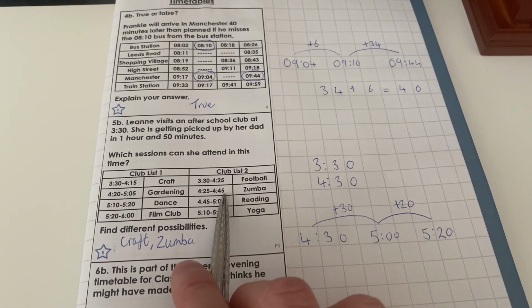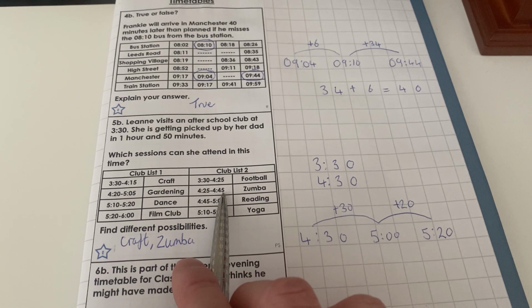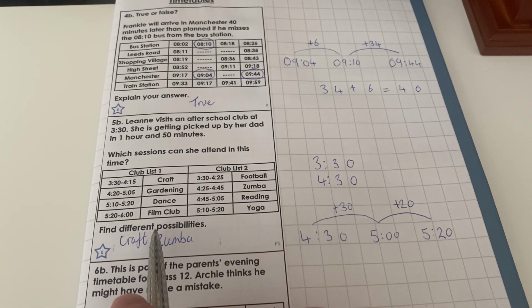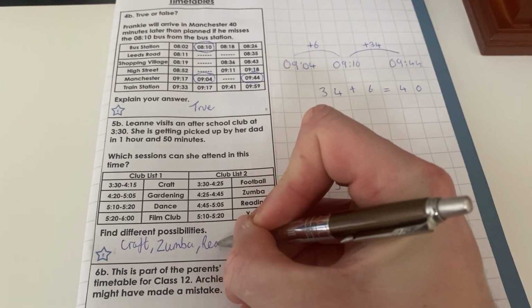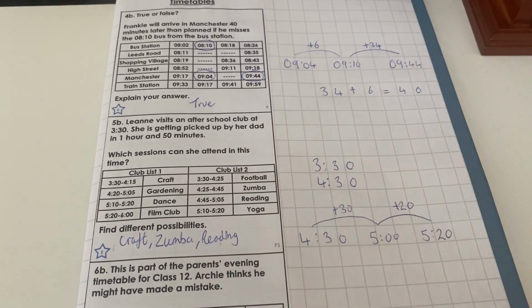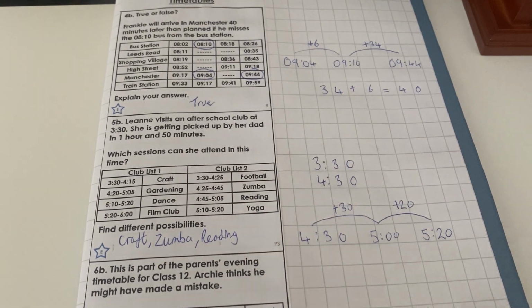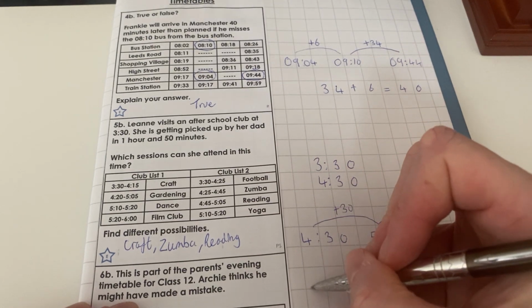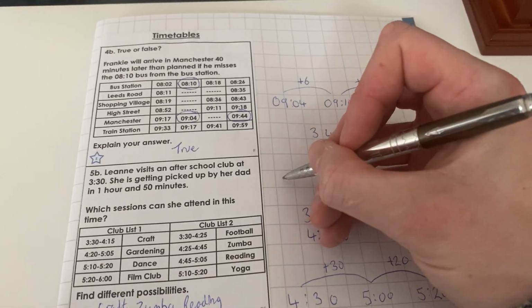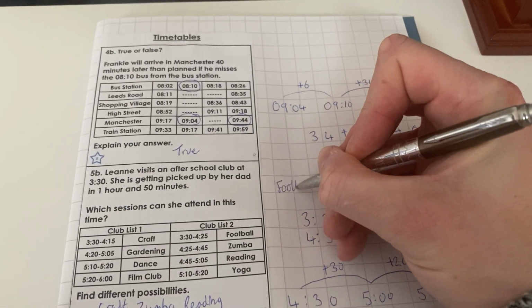So now we need to find one that starts after 4:45, but finishes before 5:20. So she could now do reading. That's one possibility. Another possibility, let's say she does football to begin with, and we'll write this down up here, sorry. So she does football.